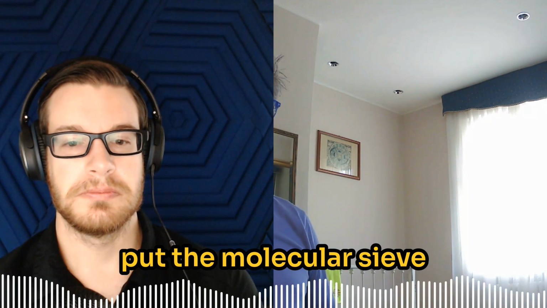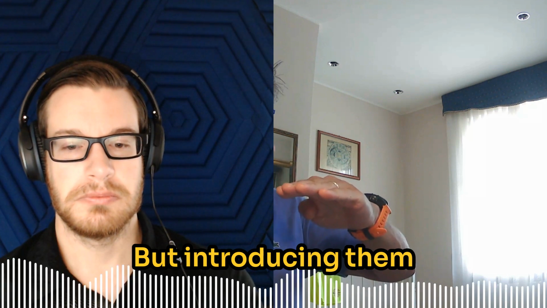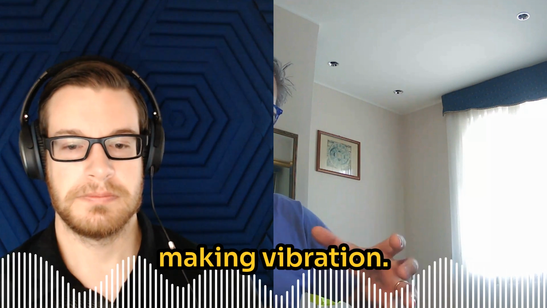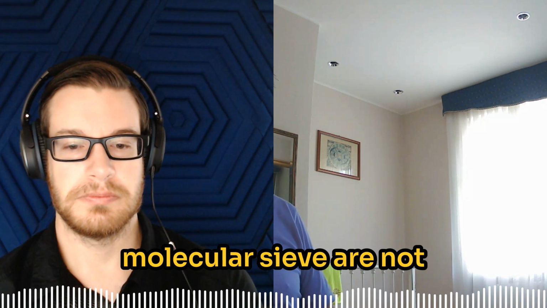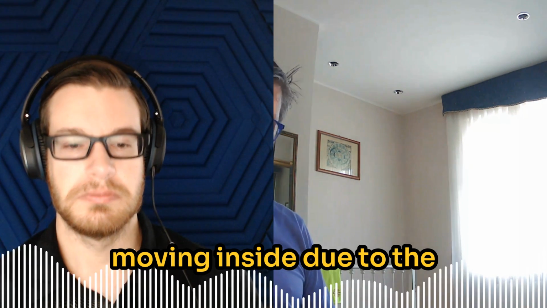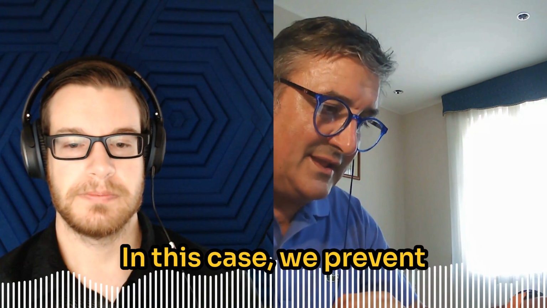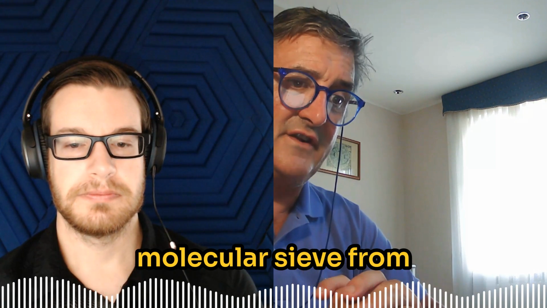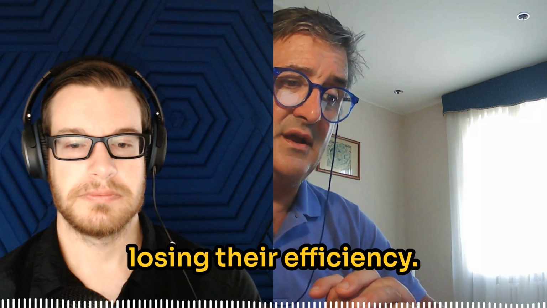Then our main job is also to fill and pack the columns using a specific technology, putting the molecular sieve inside the column while introducing it in different directions. First in one direction, after in another, making vibration. We make sure that at the end of the packaging, the molecular sieve is not moving inside due to the different flow of air and nitrogen into the column. In this case, we prevent the movement of the molecular sieve, we prevent it from generating powder, and we prevent it from losing its efficiency.